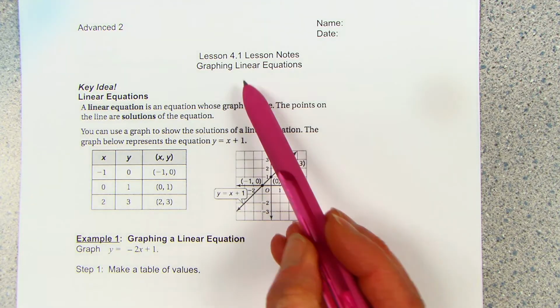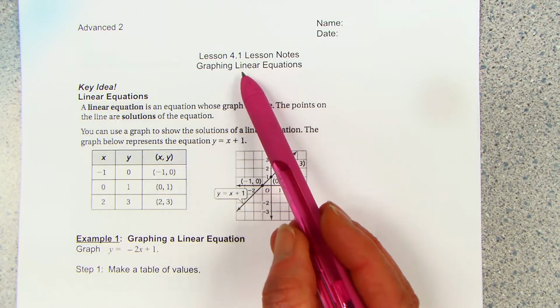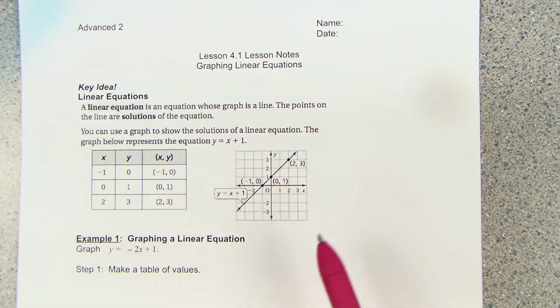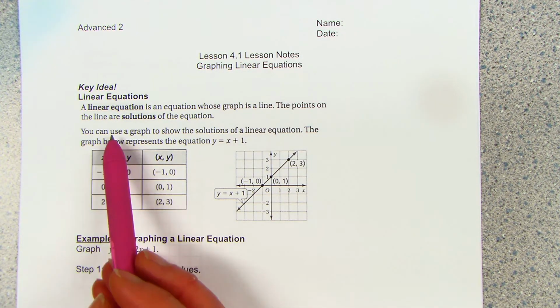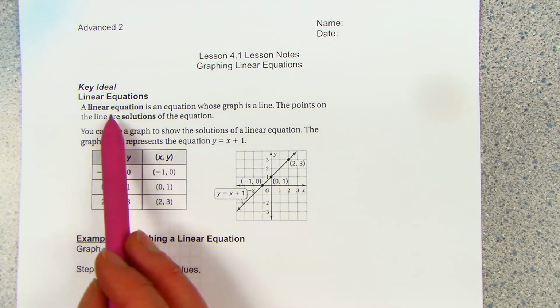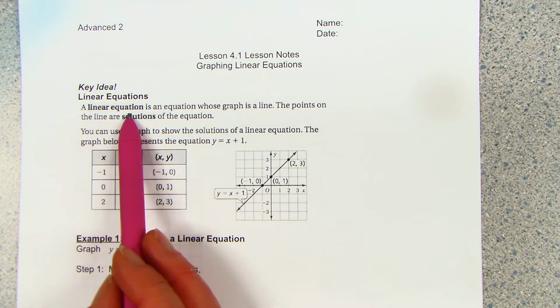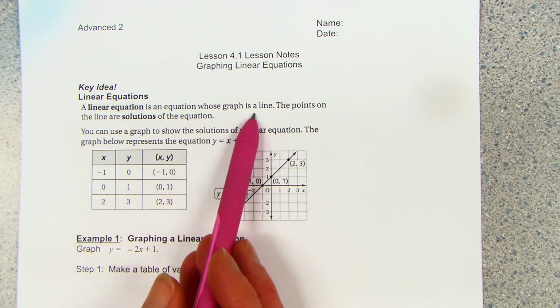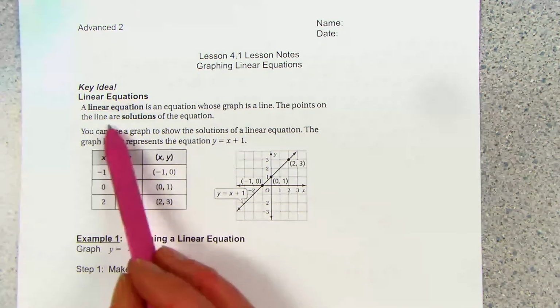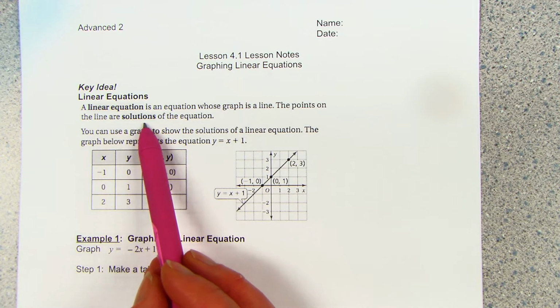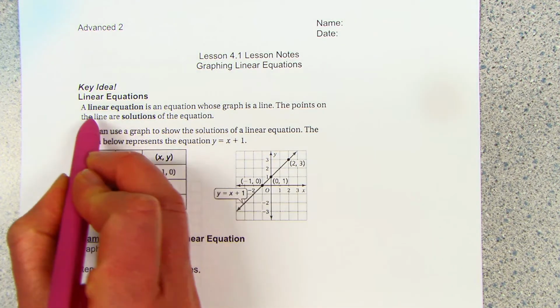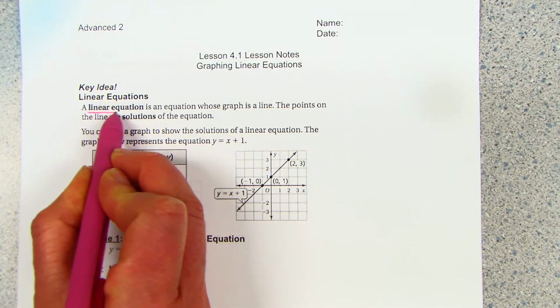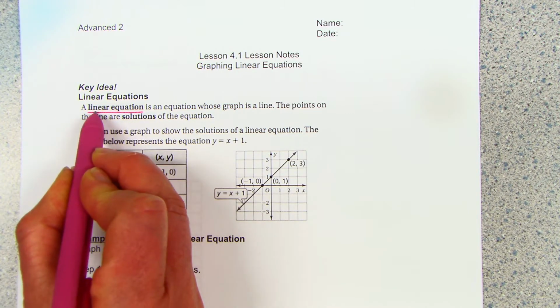These are the lesson 4.1 notes on graphing linear equations. The key idea about graphing linear equations is that a linear equation is an equation whose graph is a line. The points on the line are solutions of the equation, right? All of this is important. Linear equation, you can see the word line in there.